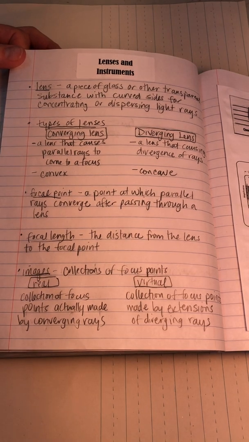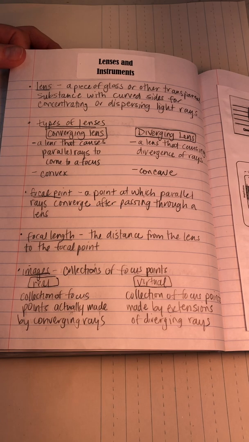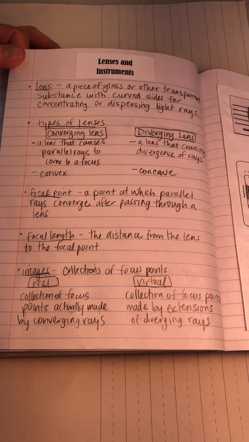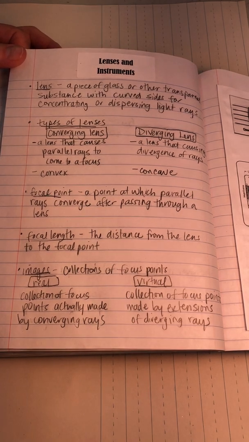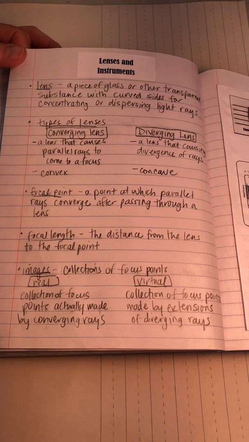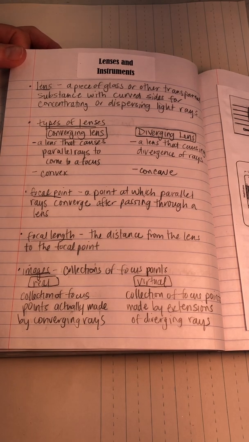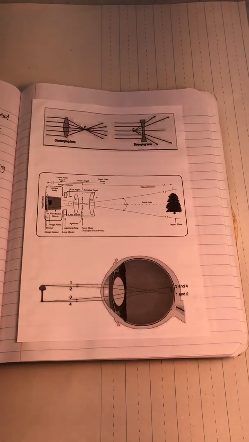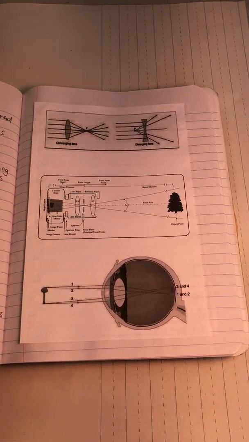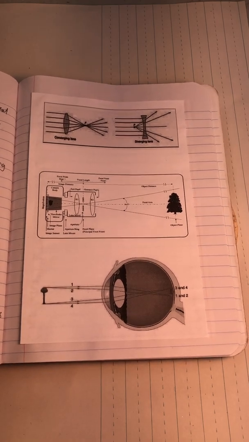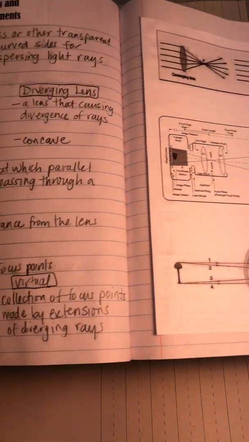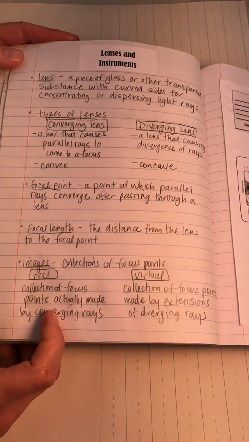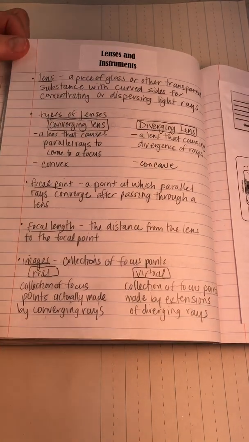So what is a focal point? A point at which the parallel rays converge after passing through a lens. When the lens is bringing the light through its refraction and it bends, it eventually makes a focal point, and you can see that in the diagram there. That focal point is an easy concept. You probably studied that already in younger days.